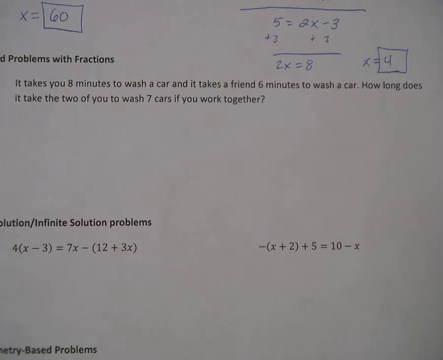Okay, in this video, I'm going to be talking about a specific type of problem dealing with fractions, okay? And this problem goes like this. Here you go. It takes you 8 minutes to wash a car. It takes your friend 6 minutes to wash a car. So if the two of you work together, how long is it going to take you to wash 7 cars?